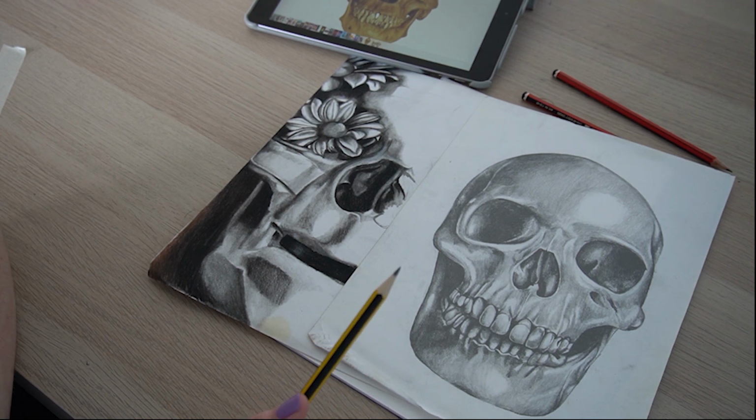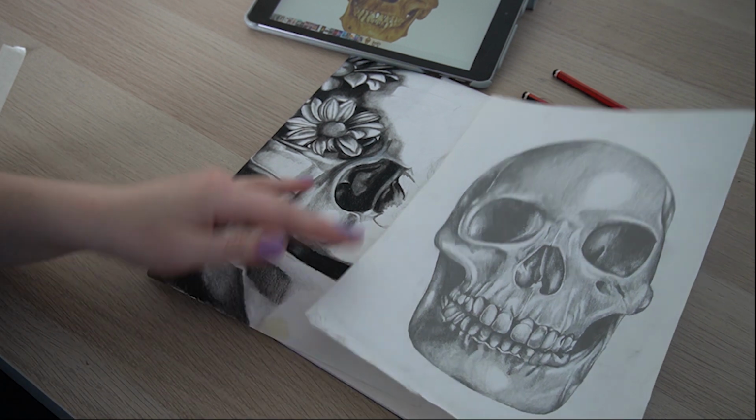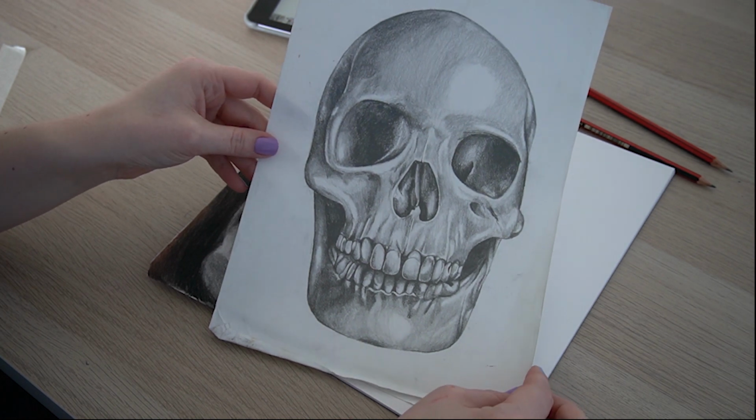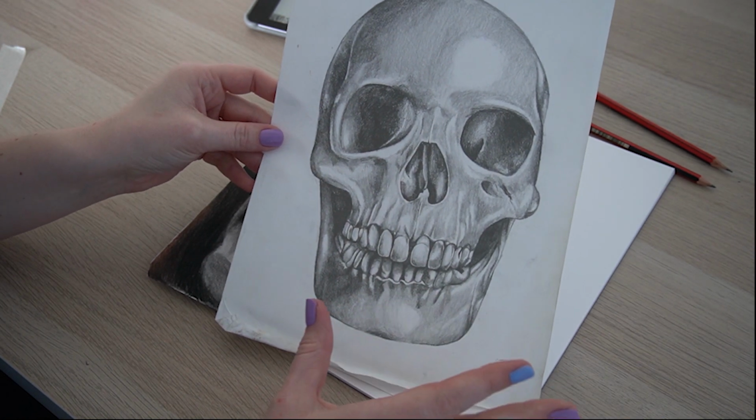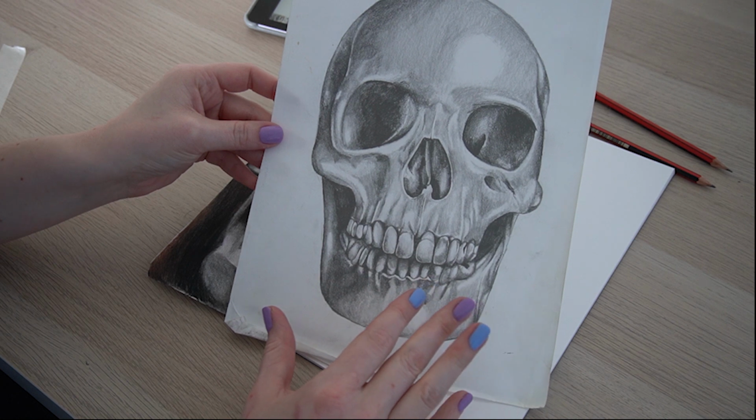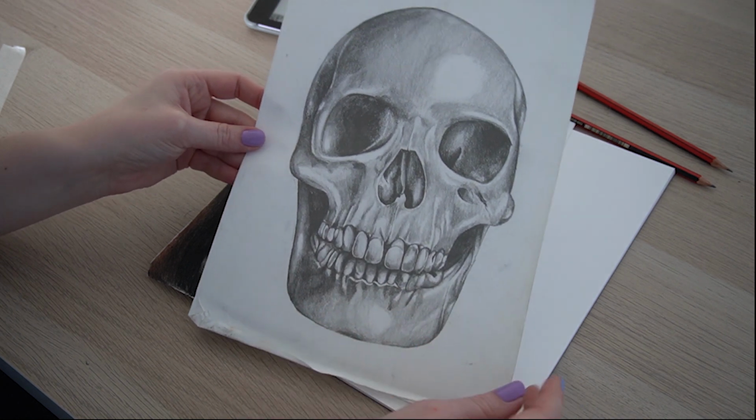Today I am going to be showing you how to draw a skull. So I've got two examples here. This is just a pencil drawing of a skull. Now I've used quite exaggerated tones and added a lot of detail. This drawing took several hours to complete.